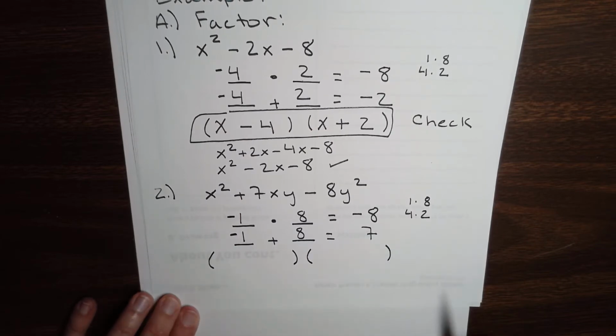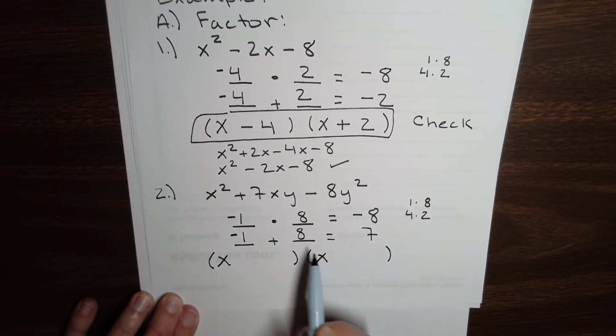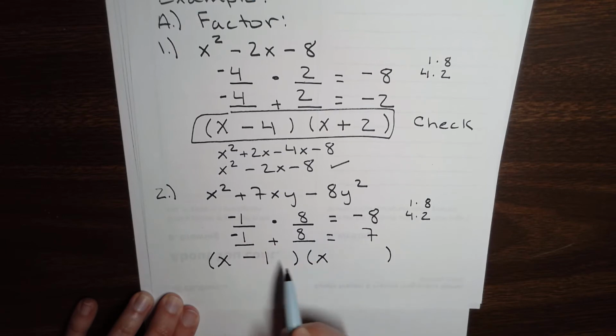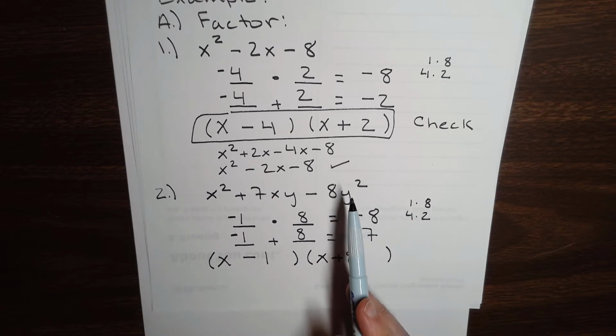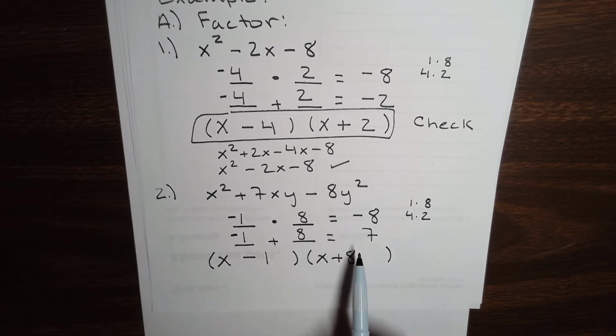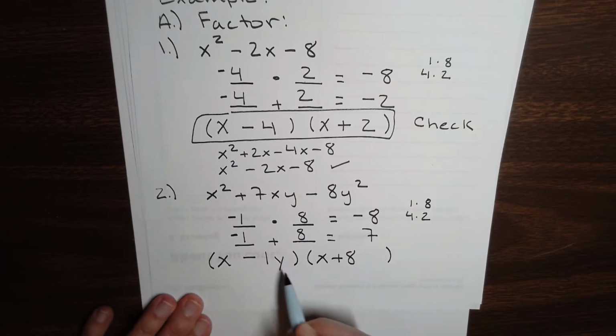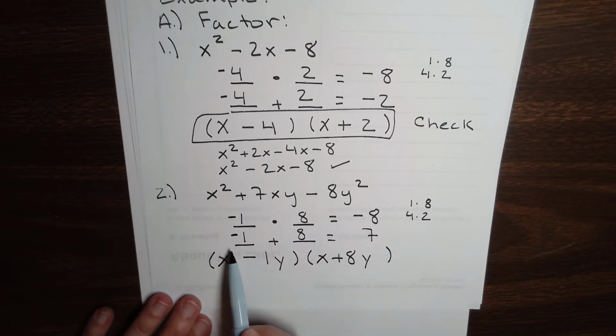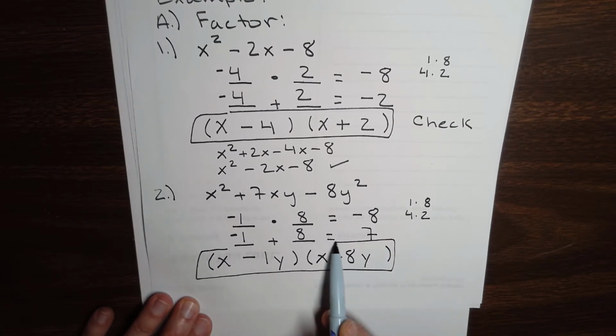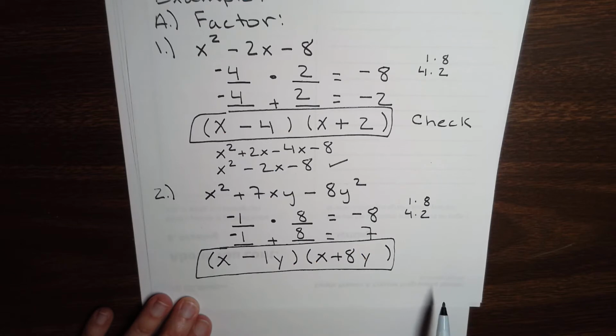So let's talk about this again. The factors, the x squared, so this would be x and x, minus 1, and then plus 8. Now the difference between this one and the one before is you have a y squared here. So what times what do we need to put there to get our y squared? That would be y, and that would be y. When you have multiple letters, that's how we would place it in our factors. And that would be our solution, our factors for that.